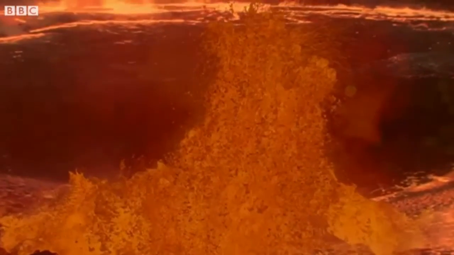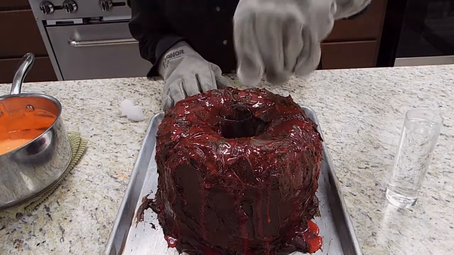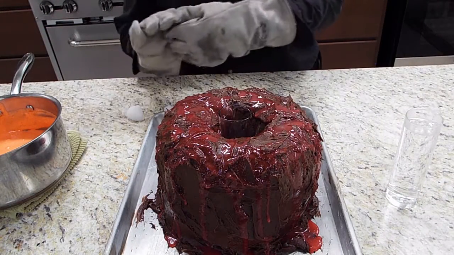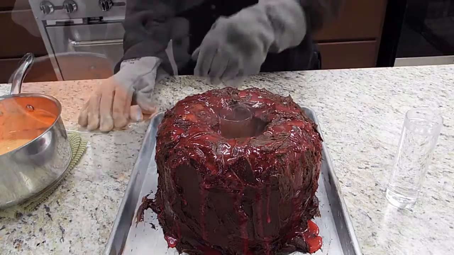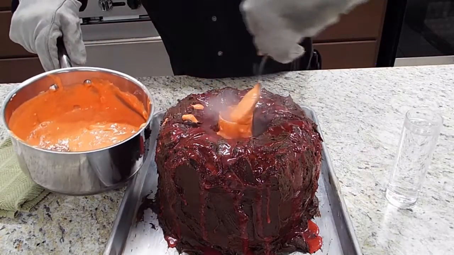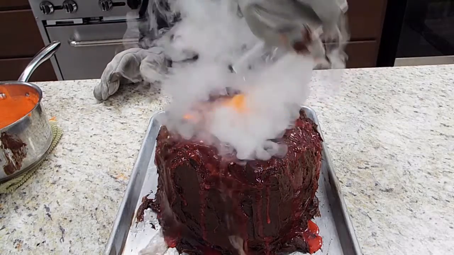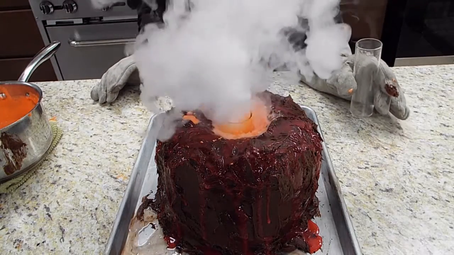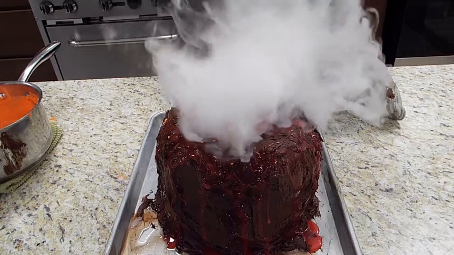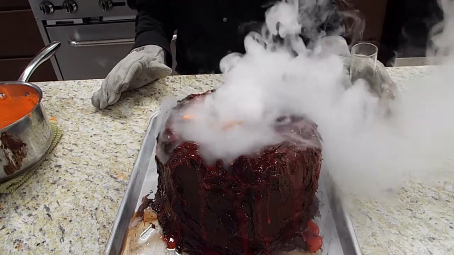Now, wearing protective gloves and eye protection, drop chunks of dry ice into the jar. Pour in the lava mixture. Lastly, add warm water. The warmer the water, the better the eruption. The dry ice will create a smoke effect and cause marshmallow lava to bubble over the cake rim.